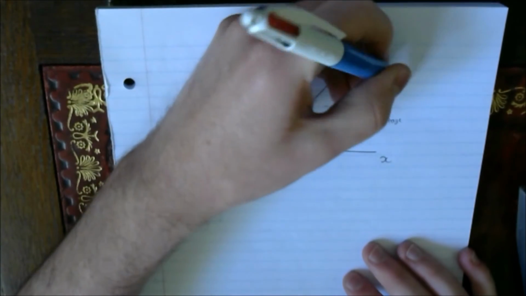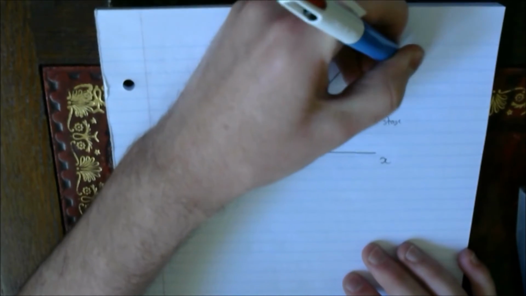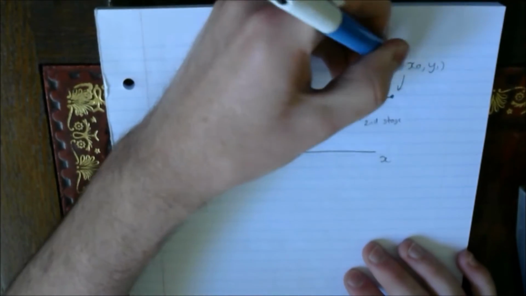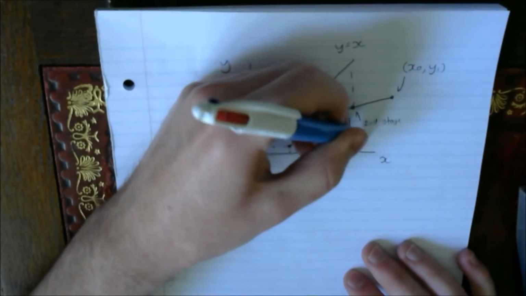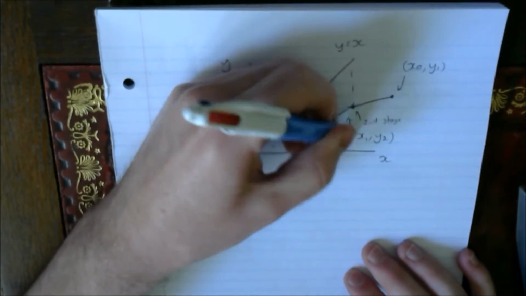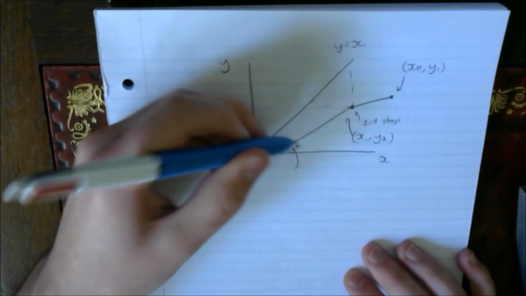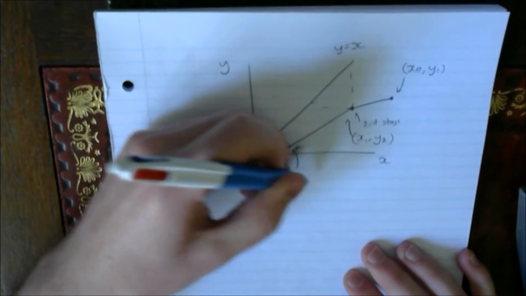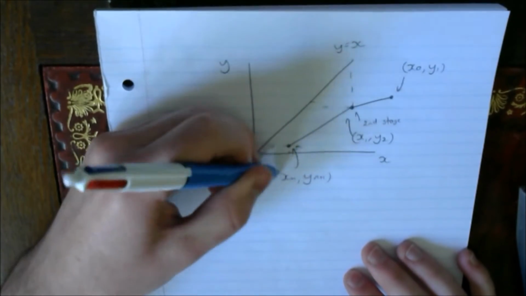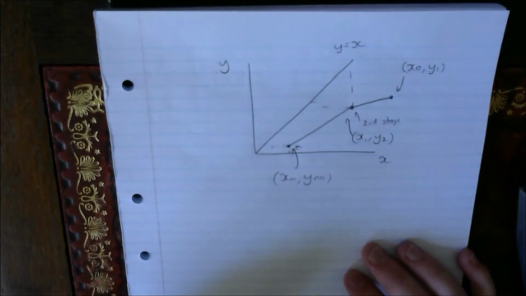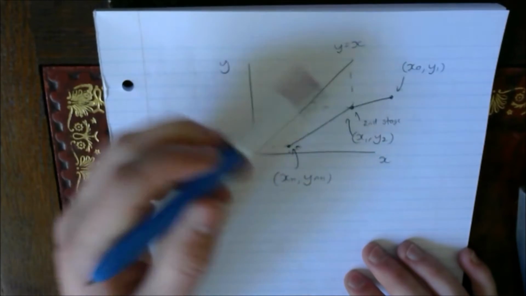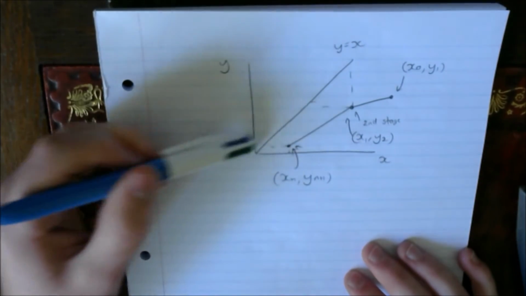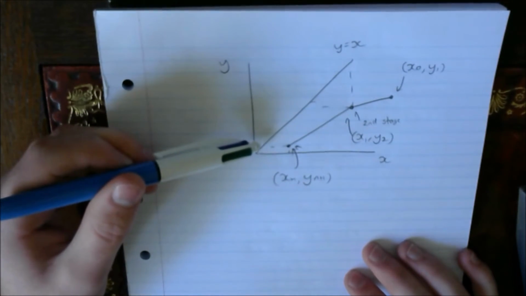So let's think about what these points actually represent. This is going to be our starting point here. So that's going to be x0, y1. This is going to be our second stage. That's going to be x1, y2. And then this one down here is going to be xn, yn plus 1. So for the analytical method, really we only need to work out these 2 points, and then by using our graph we can figure out where the other values are.